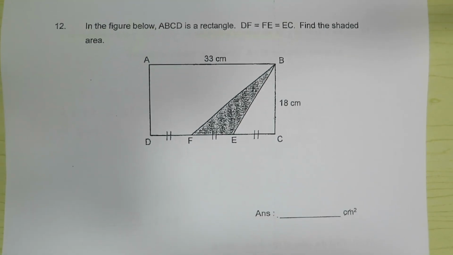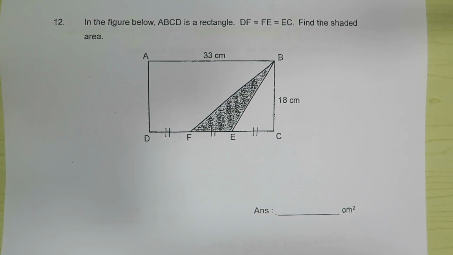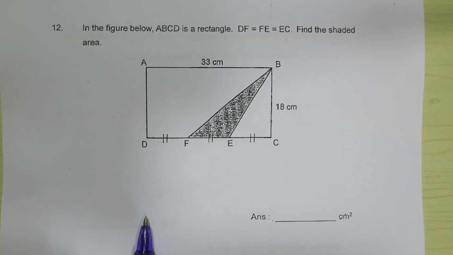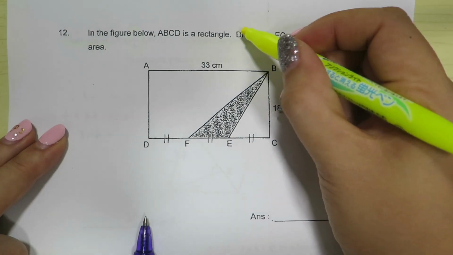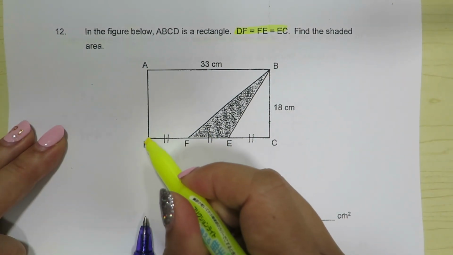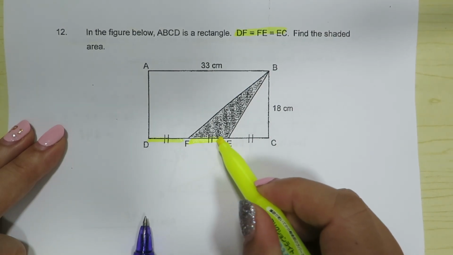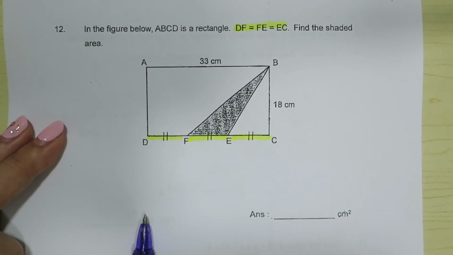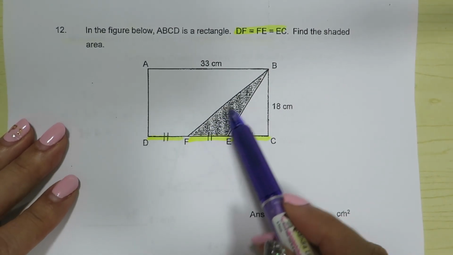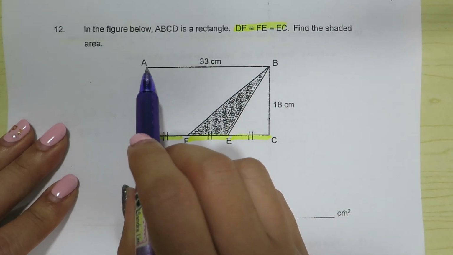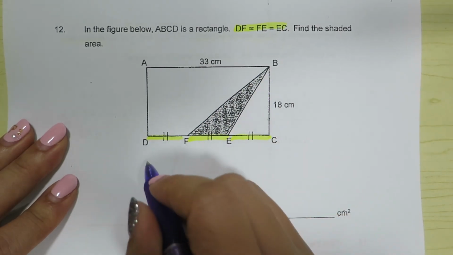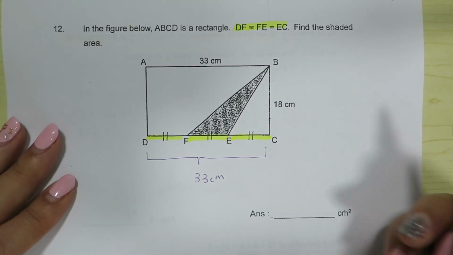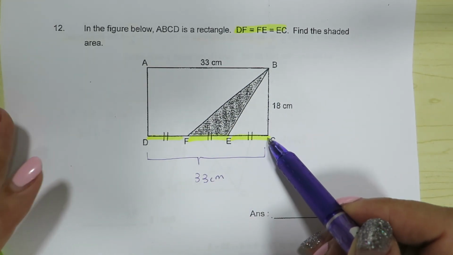Question 12. In the figure below, ABCD is a rectangle. DF is equal to FE is equal to EC. Important information. DF is equal to FE is equal to EC. So these three parts are the same. And we're supposed to find the shaded area, which is this triangle here. Now, it tells us that AB is 33, right? So which means DC is also 33 because this is a rectangle. So this is the length and this is the length, also 33.